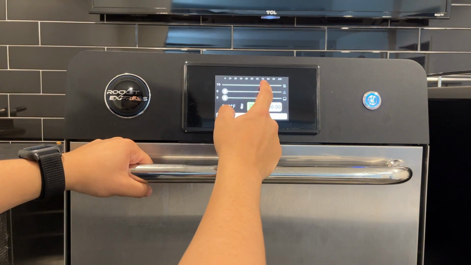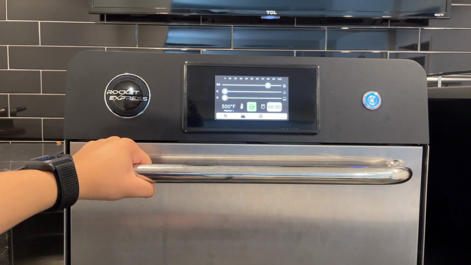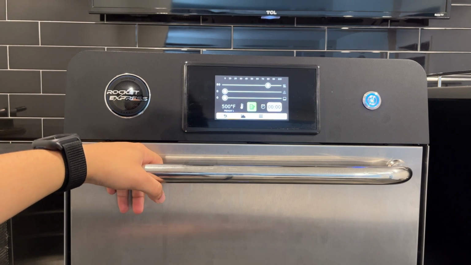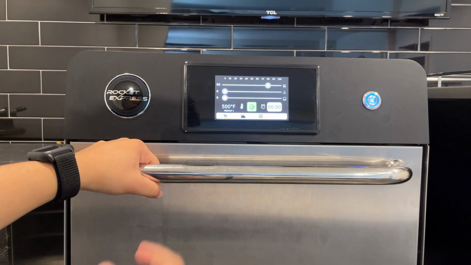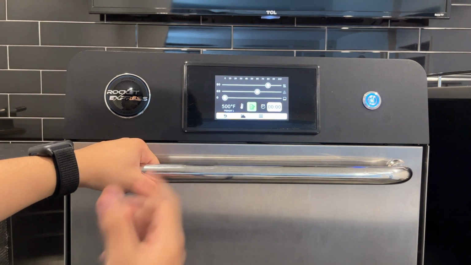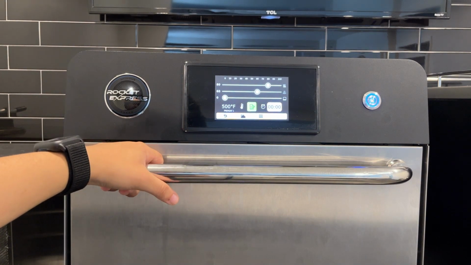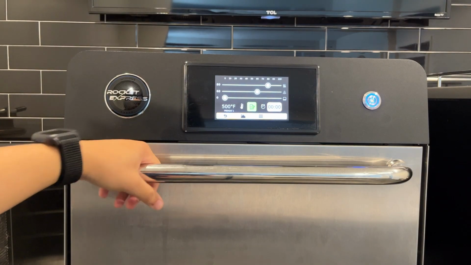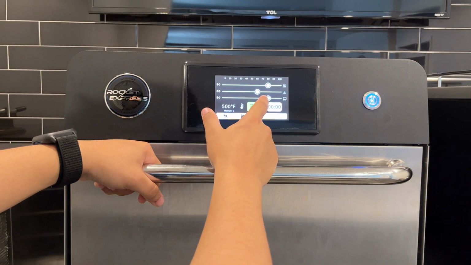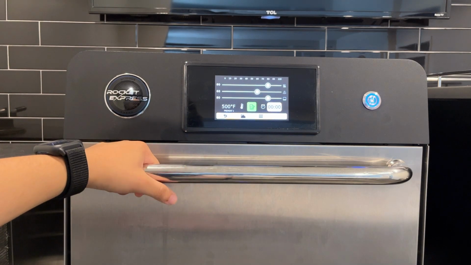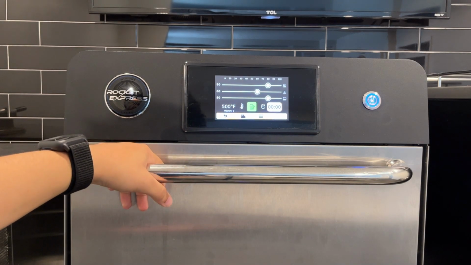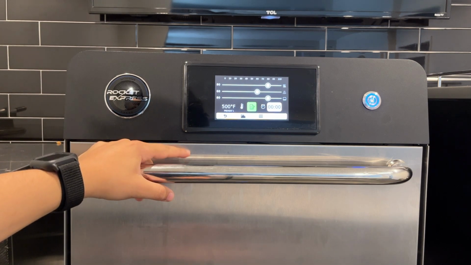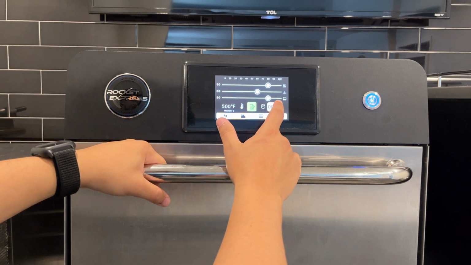The impinged air is responsible for giving color and texture to the product. The more air, the more colored and the more crispy the product will be. The microwave is responsible for heating up the product, so the more microwaves, more time, the hotter the product will be. And the infrared element will be responsible for giving color and texture to the bottom of the product. So the more infrared element, more color and more crispness on the bottom.